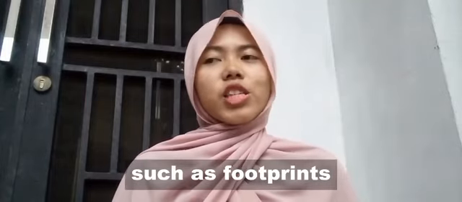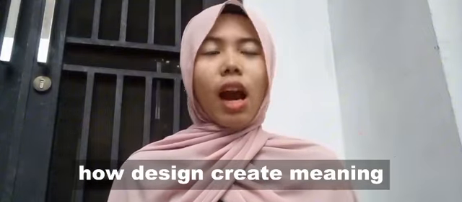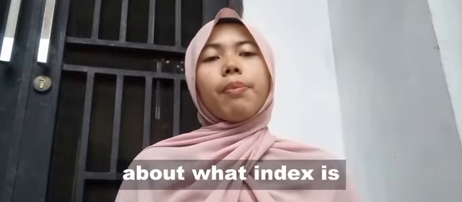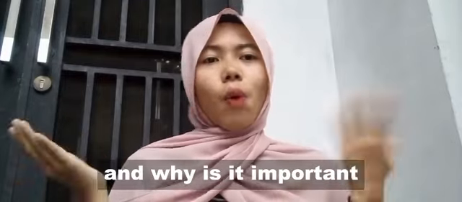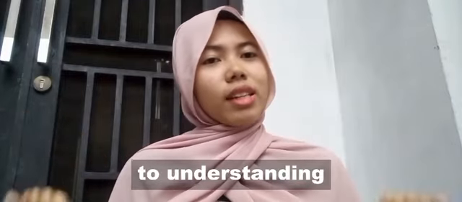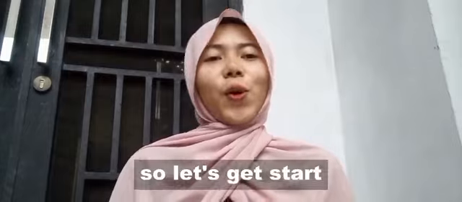In daily life, we see many signs such as footprints, smoke, sirens, even notifications on our phone. But have you ever wondered how these signs create meaning? We will explain what an index is, how it works, and why it is important to understanding these signs. So let's get started.